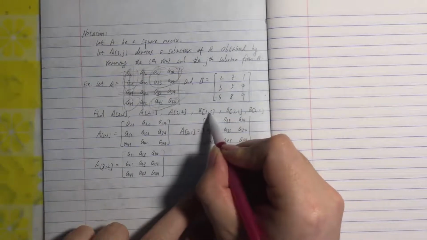Next, how about the submatrix B sub 1,3?